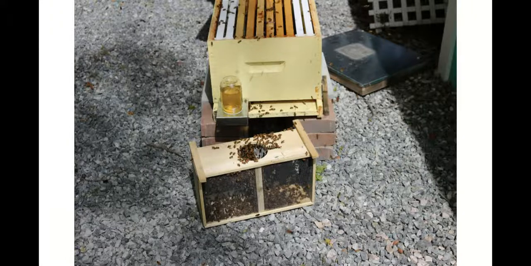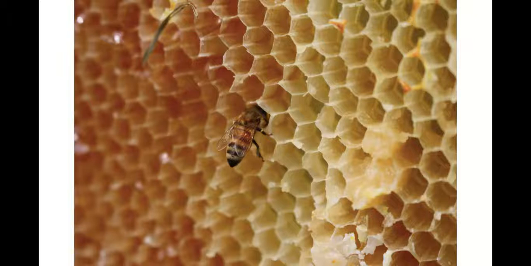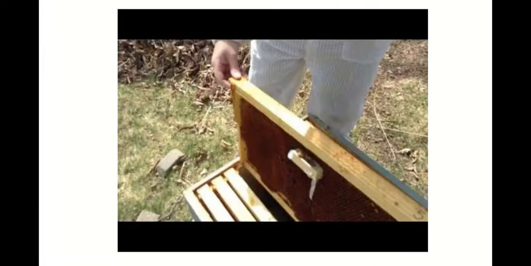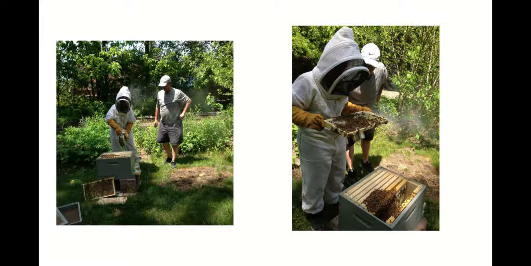And so you're going to watch a video later this week that talks about how I get the bees out of that box into the hive. But that's a picture of it right after it happened. And these are just more pictures from my hive. That's a bee cleaning out the honeycomb. There's just some more pictures. We're going to watch this video later in the week, so I'm going to skip it for now.